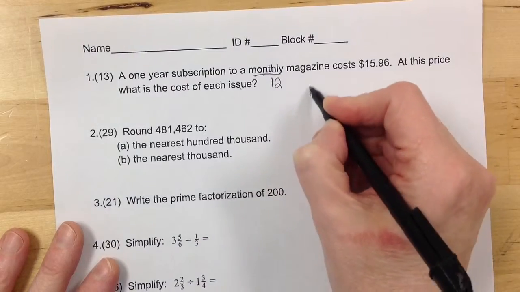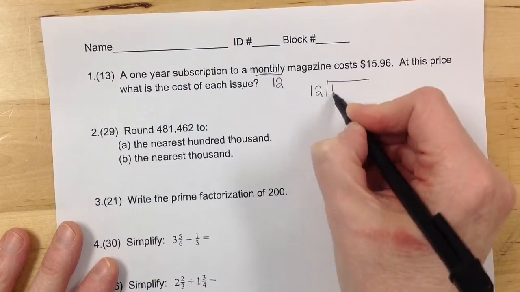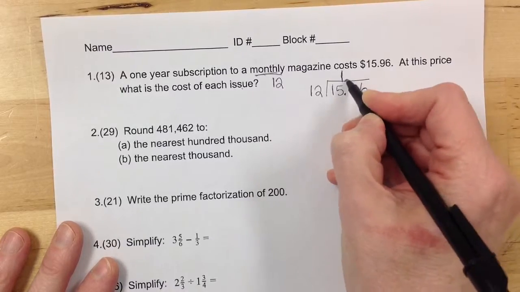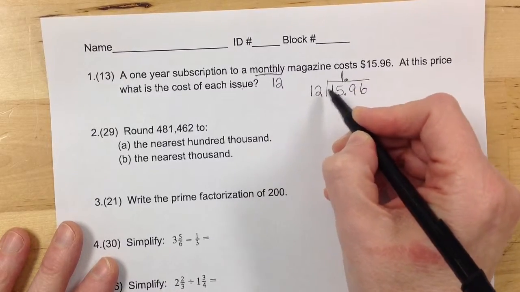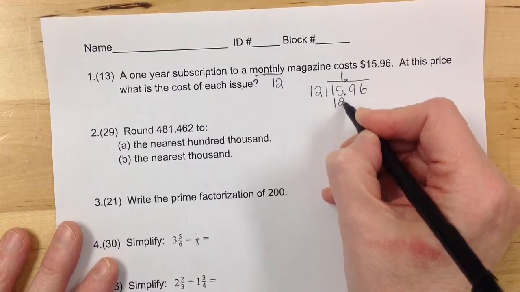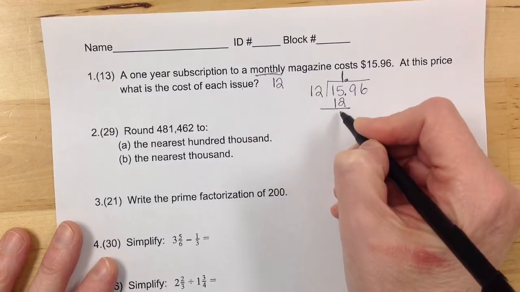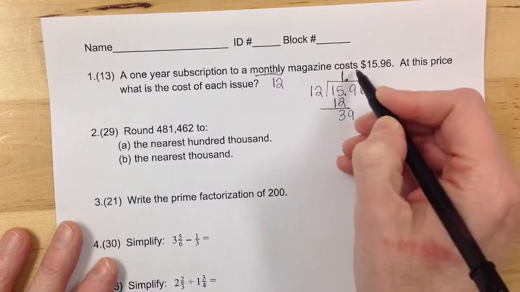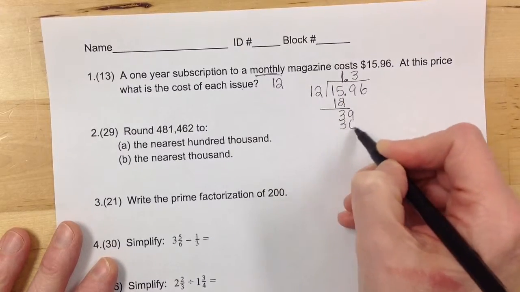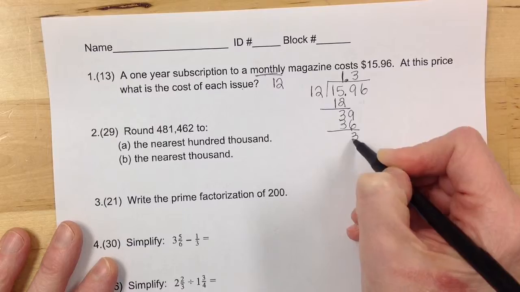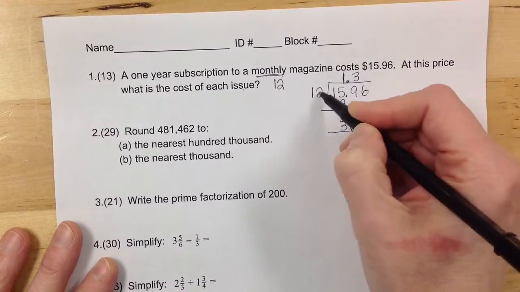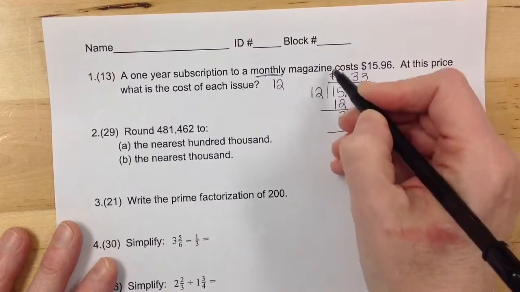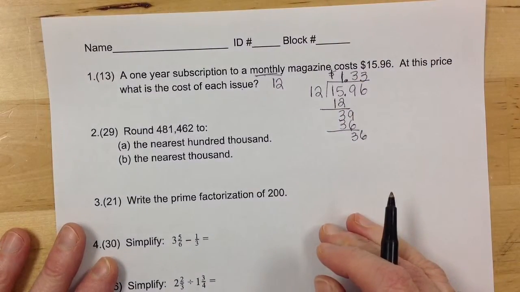So let's divide 12 into $15.96. Bring our decimal up. 12 goes into 15 one time. 1 times 12 is 12. Subtract, we get 3. Bring down our 9. 12 goes into 39 3 times. 36. Subtract, we get 3. Bring down our 6. And again, 12 goes into 36 3 times. So each issue will cost $1.33.